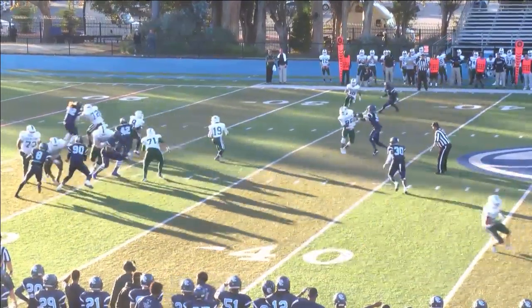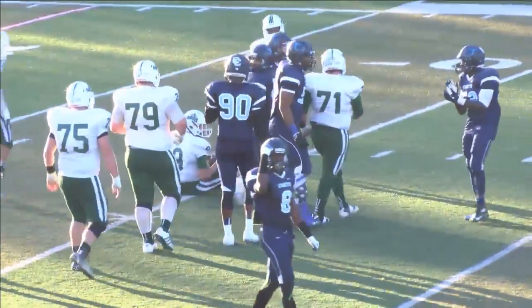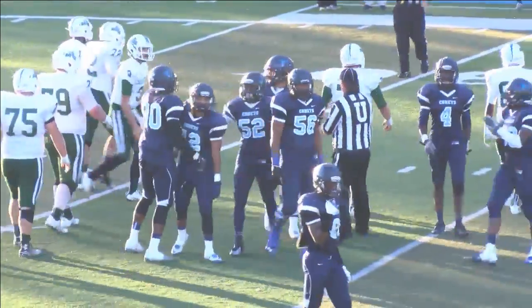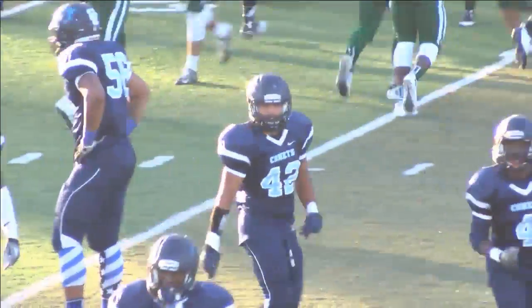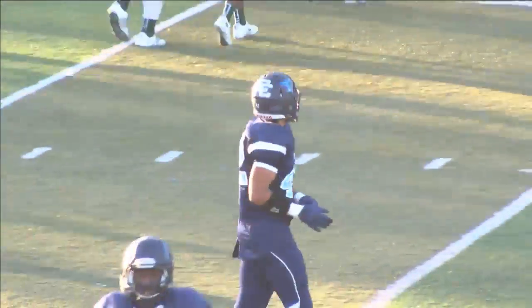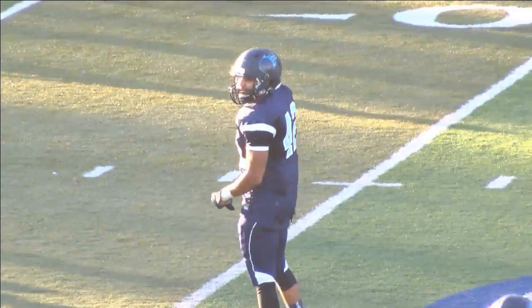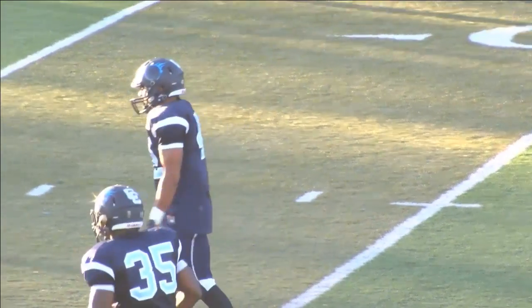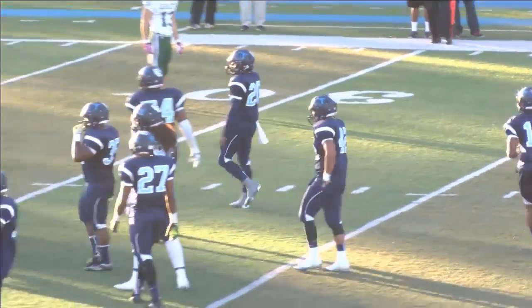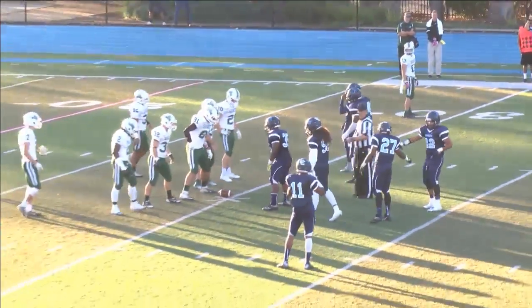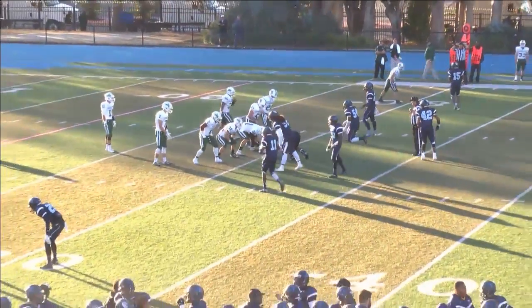Contra Costa showing blitz. They do come. Des Marius is sacked in the backfield. So they brought the pressure up the middle. Des Marius tried to escape away to his left, tried to elude the blitz, but he was not able to do so. Number 42 for Contra Costa with the sack. So it's going to be 4th and 10 at the 30-yard line.